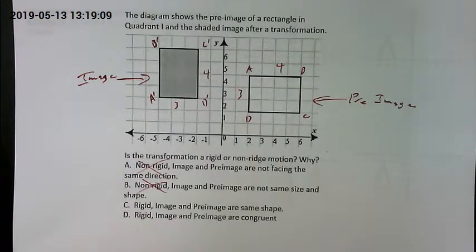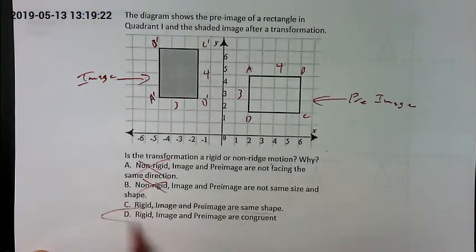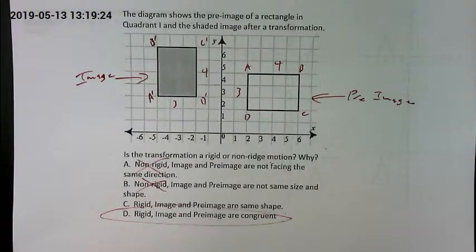Do you agree with that? All right, go to D. The image and pre-image are congruent. Do you agree with that? I agree with both of those. Which one's correct? D. Wait. Why is it D and not C? Because the same shape could still just be similar. They can be expanded. Exactly.